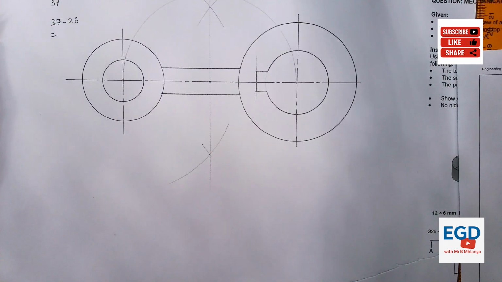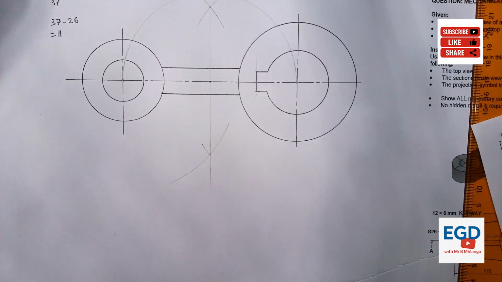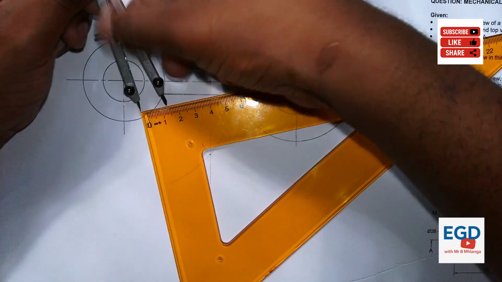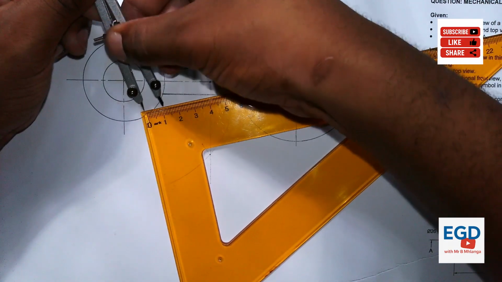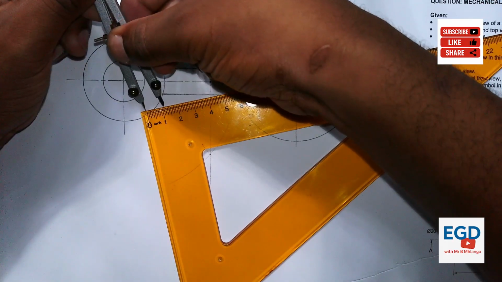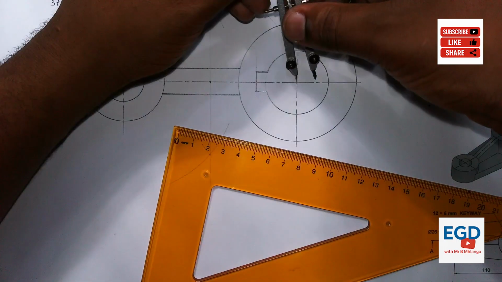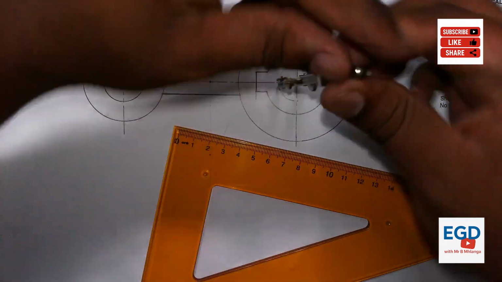What's the answer? The answer is 11. So I'll measure 11 on my compass, adjust my compass there, and draw a light construction circle here, like that.